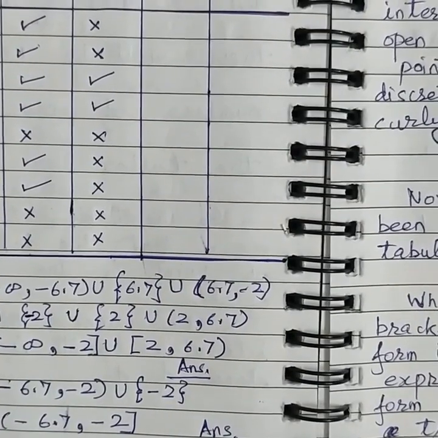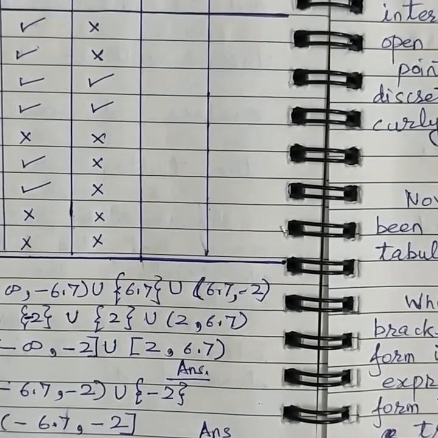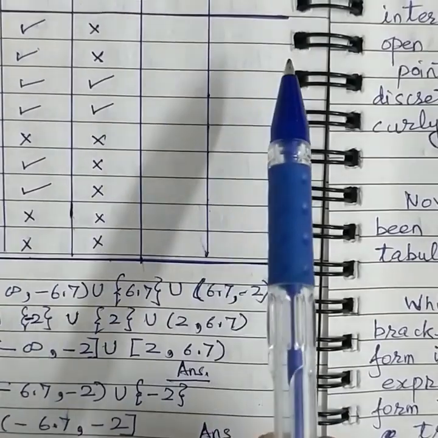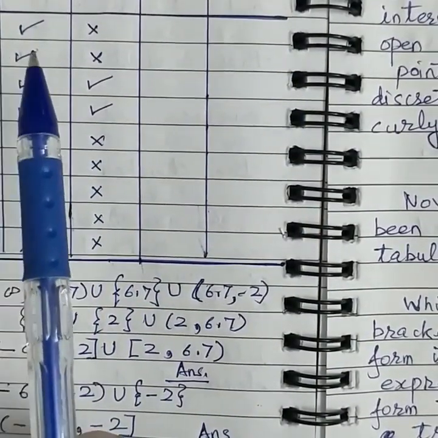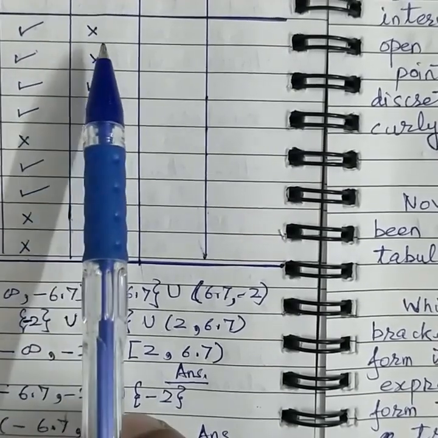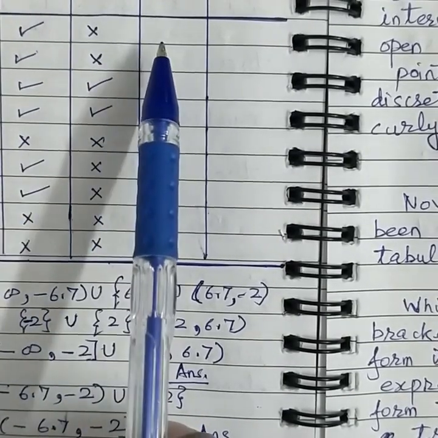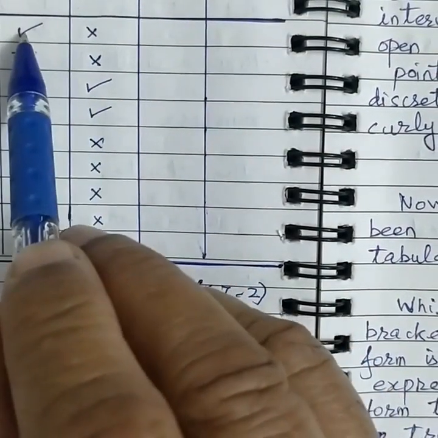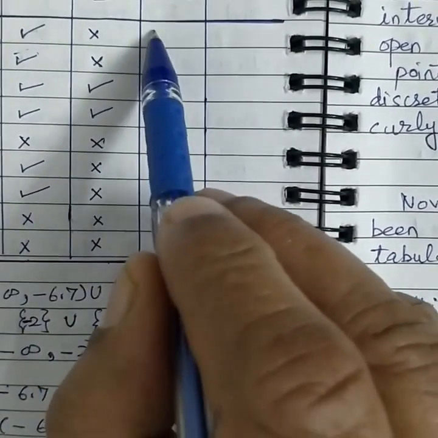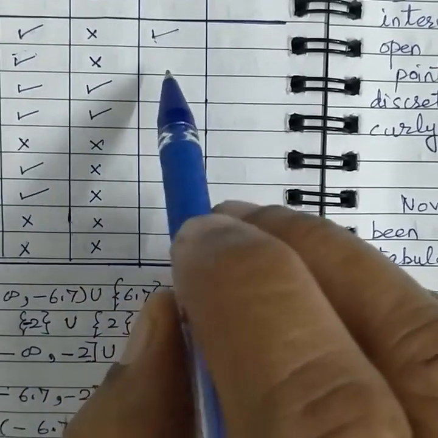With the help of this table, we can derive the union and intersection. That interval or point which is the element of either B1 or B2 or both is the element of union also. So this is the element of B1, hence also of B1 union B2.